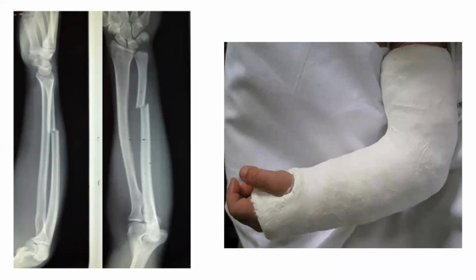Okay, go ahead. Lateral you have described. The anteroposterior X-ray shows the same fracture in the ulnar bone, and it's displaced. It is the X-ray of the left arm.